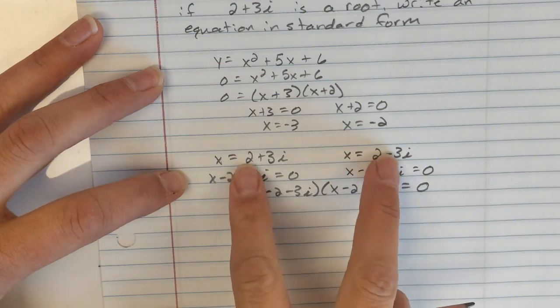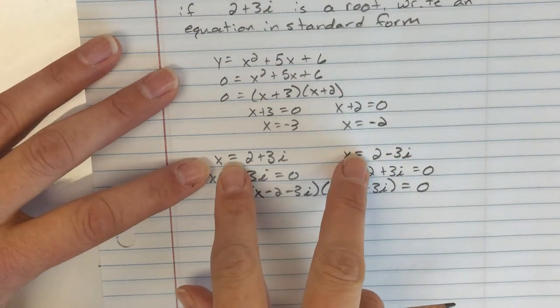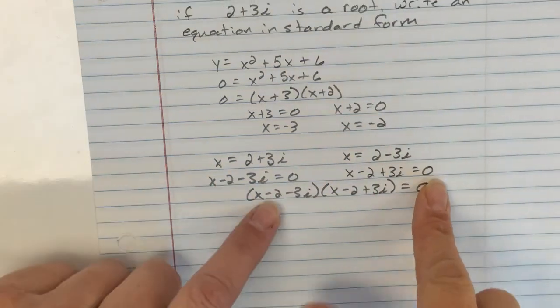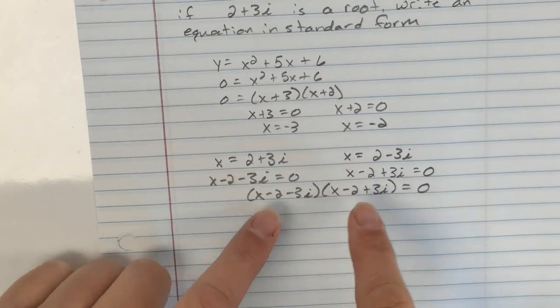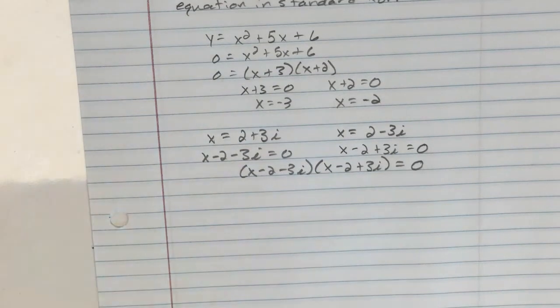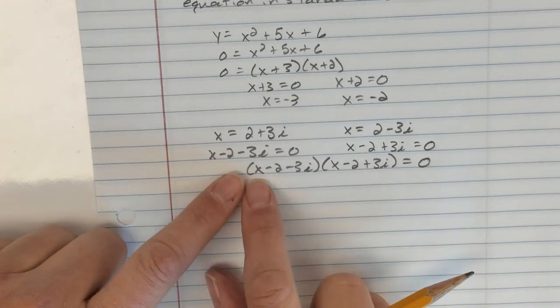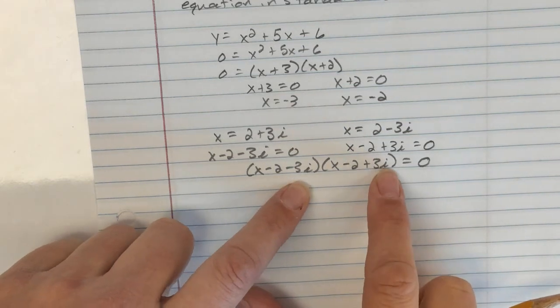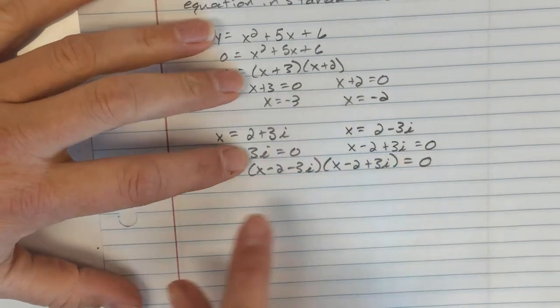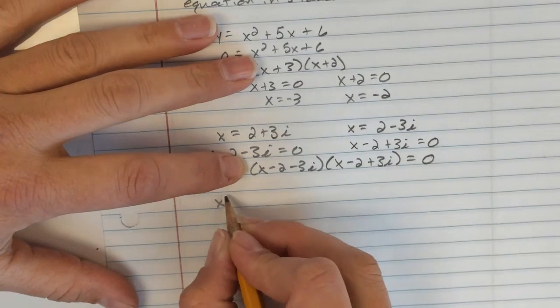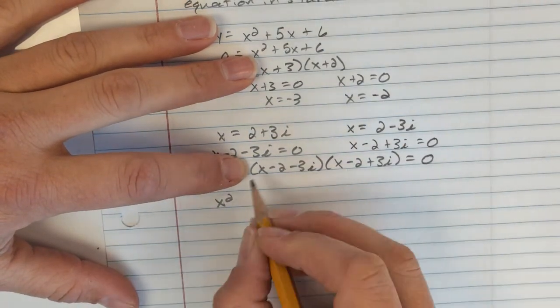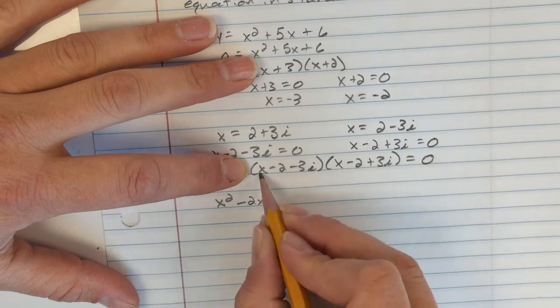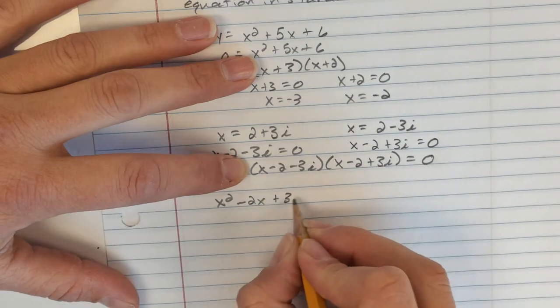Okay, so we set them equal to x, move them so that they're now equal to 0, take those pieces, turn them into factors, and now we're going to FOIL that whole thing out. We're going to multiply that whole thing out. Remember that if you're multiplying 3 terms by 3 terms, the x multiplies by all 3, the negative 2 multiplies by all 3, and the negative 3i multiplies by all 3. So here we go. x times x is x squared. x times negative 2 is negative 2x. x times positive 3i is positive 3xi.